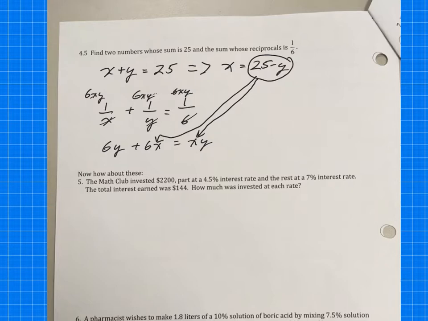Okay, there shouldn't be any more x's once you've substituted it in. I got 150 equals 25y minus y squared. It's not xy. It's 25 minus y times y. I'll plug in for you.